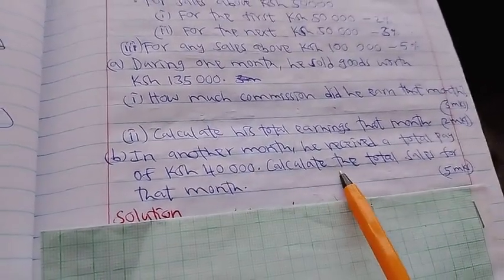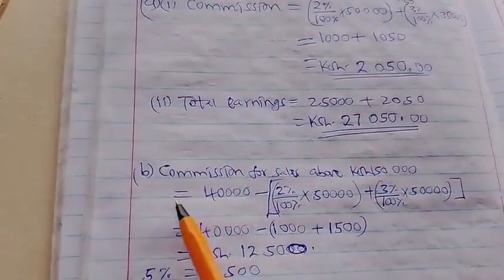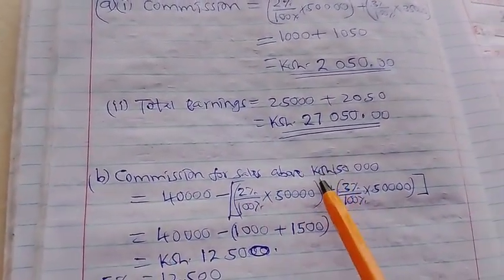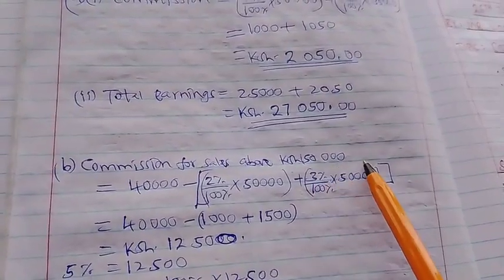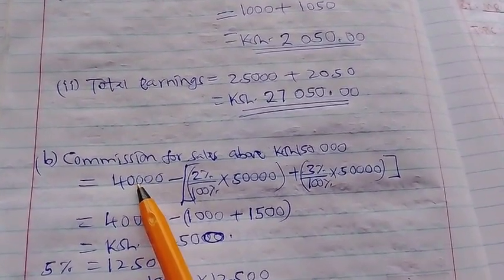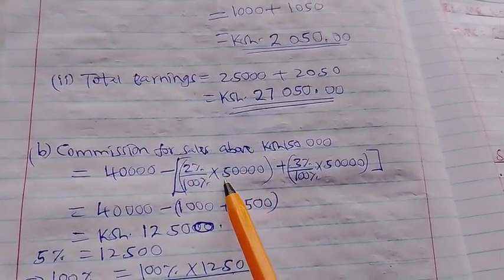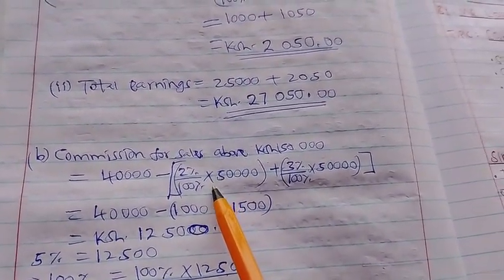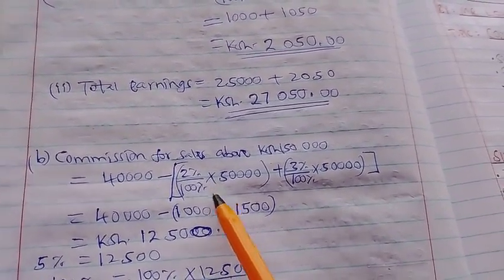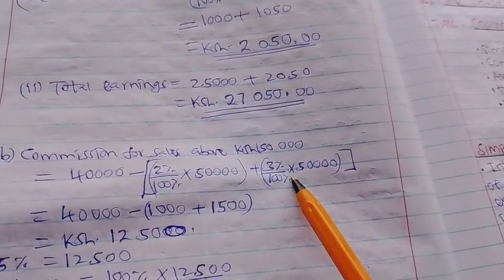Calculate the total sales for that month. Now, there is a month that total pay was 40,000. We calculate the commission for the sales above 150,000. 40,000 was the total earning in that month. I have subtracted the commission that was charged for the first 50,000 and the commission that was charged for the next 50,000, which takes us to 150,000.